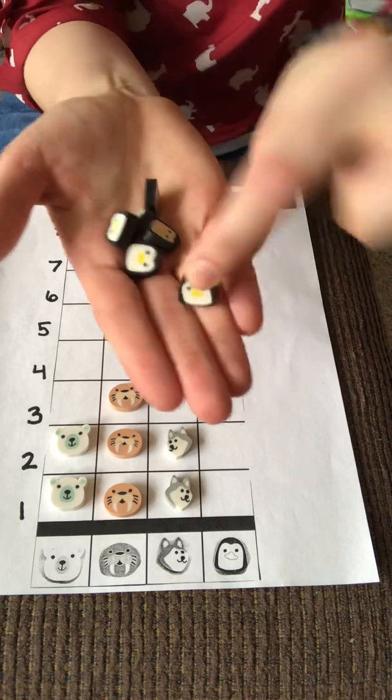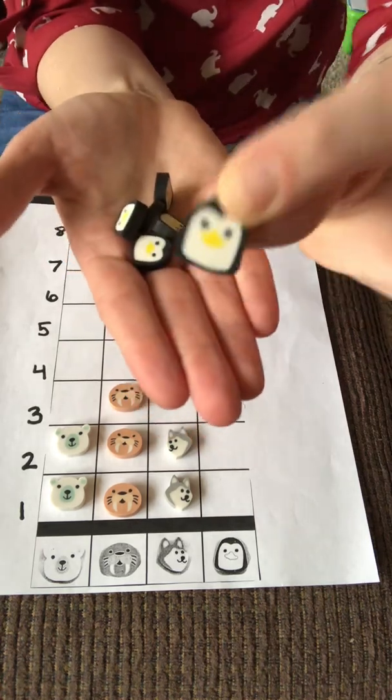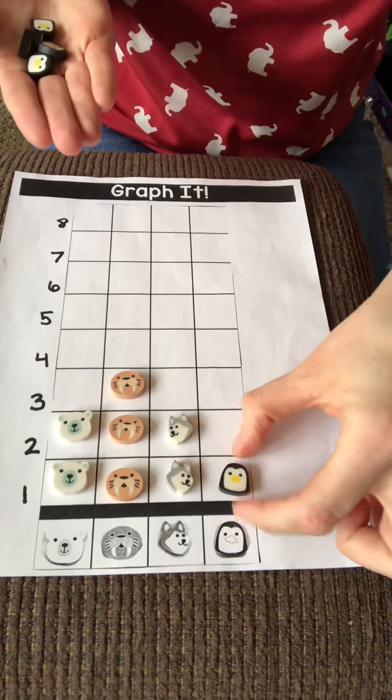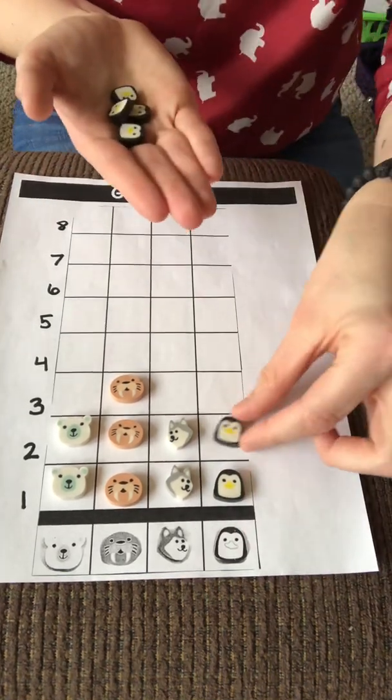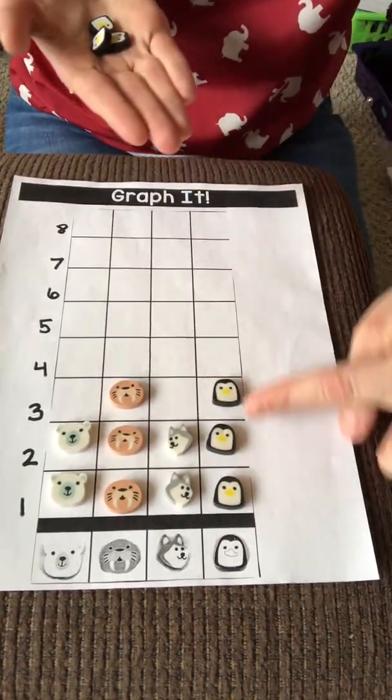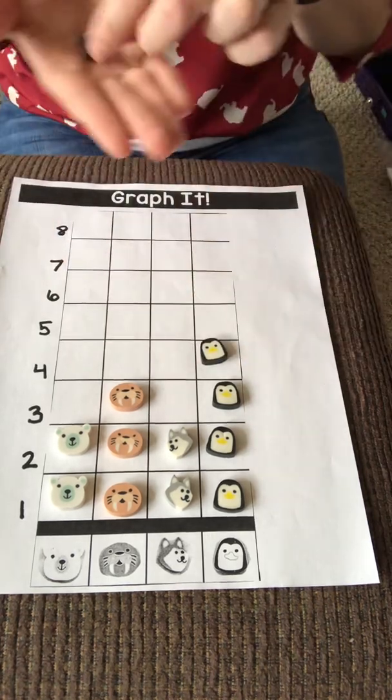They go waddle, waddle, waddle, waddle, waddle. Hello. All right, so we're gonna put those on our graph. I have a lot of penguins. I can tell because my line is getting really long, isn't it?